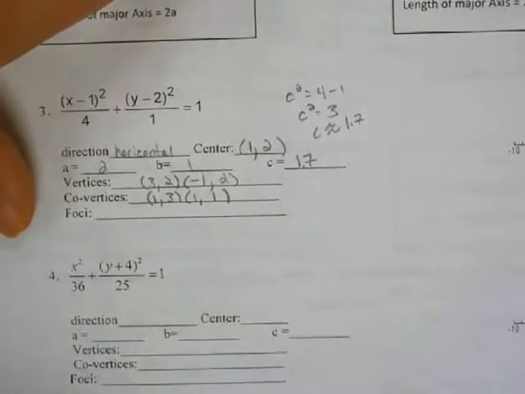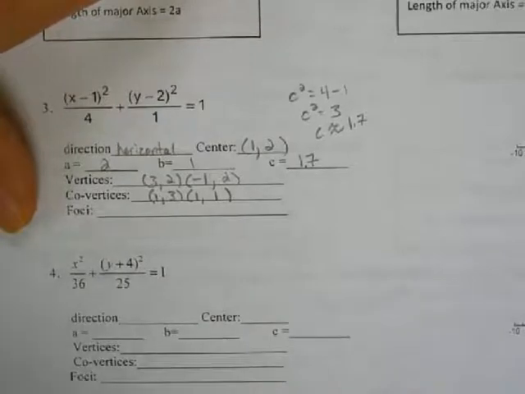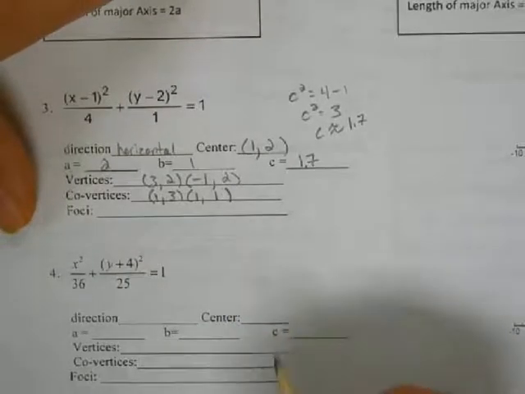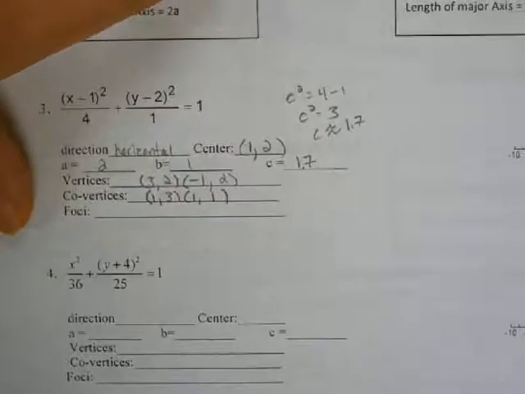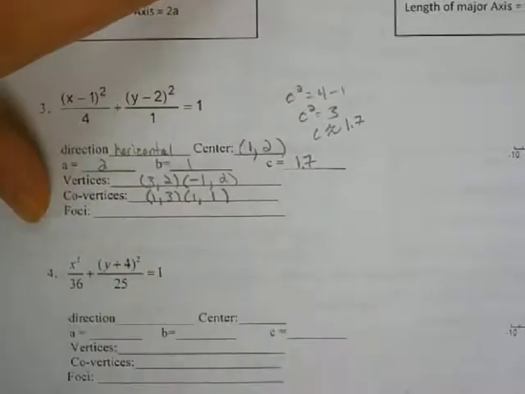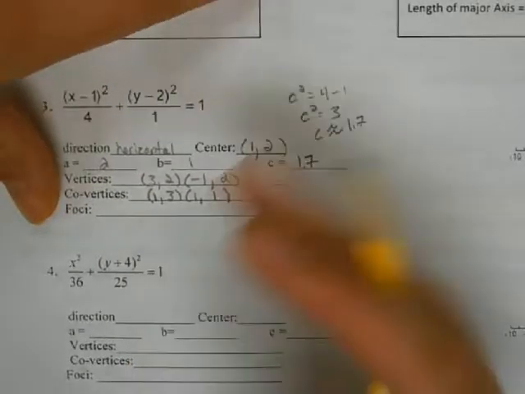If you don't like this method, don't use it. You don't have to. There's never a time that you have to use this method. Even if we don't give you a graph to graph on, you could make your own graph and graph it out and still get your vertices, co-vertices. But some people like the mathematical method, so I'm going to go ahead and show it because for some people it's a little bit faster.